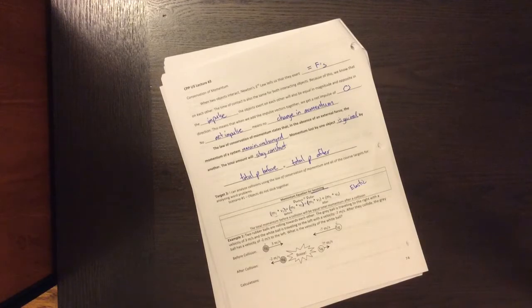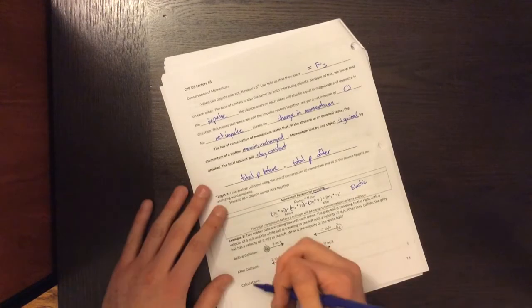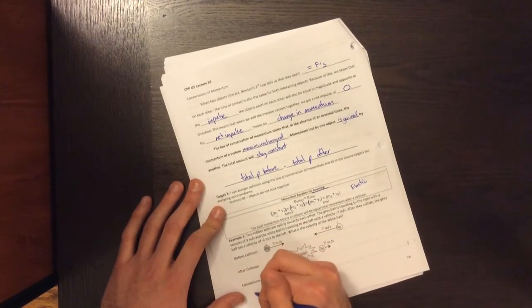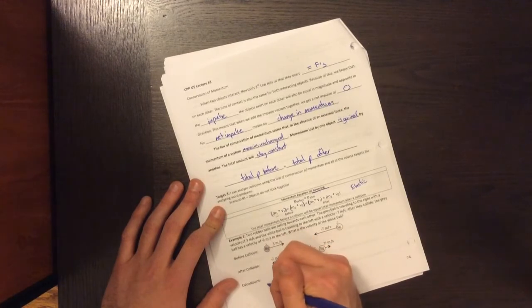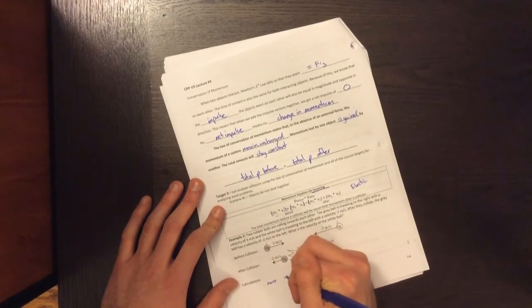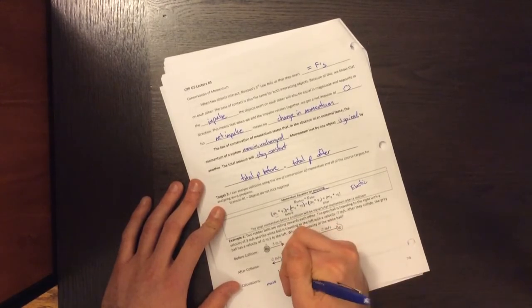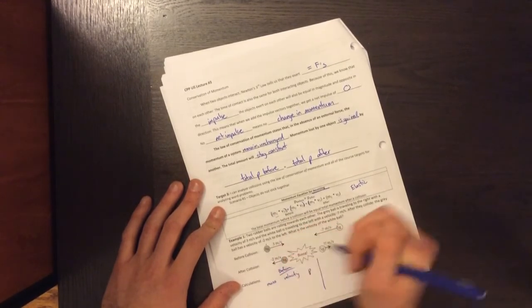I'm going to set up this problem with a table first. Unfortunately, they don't give it to us, but let's make it where we have mass here, velocity here, momentum here, separated. This will be before, and this will be after.